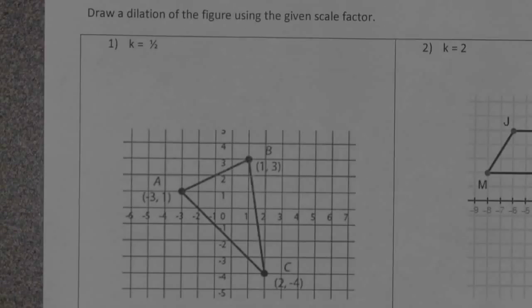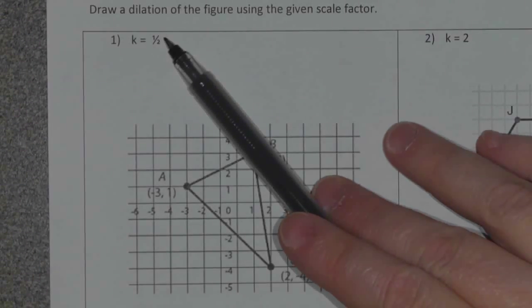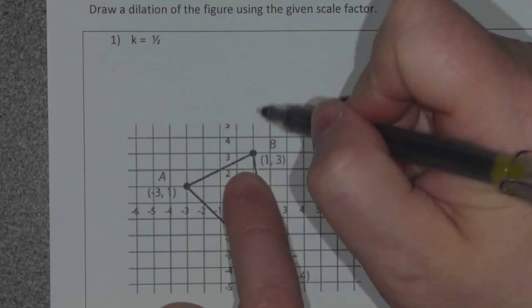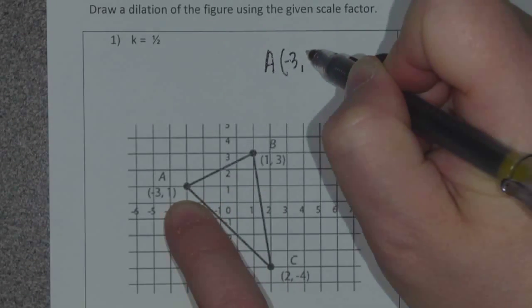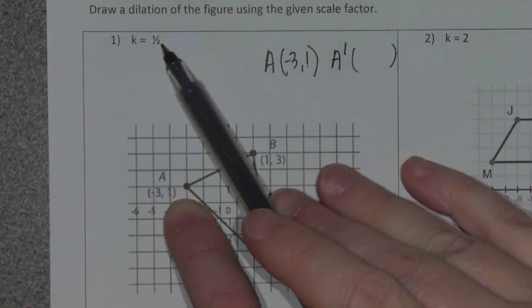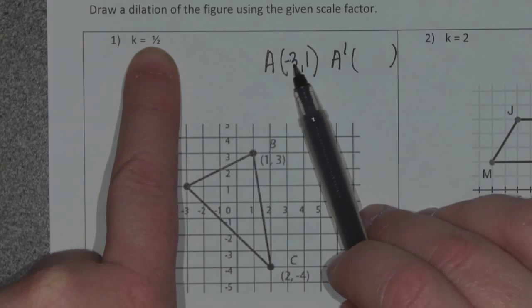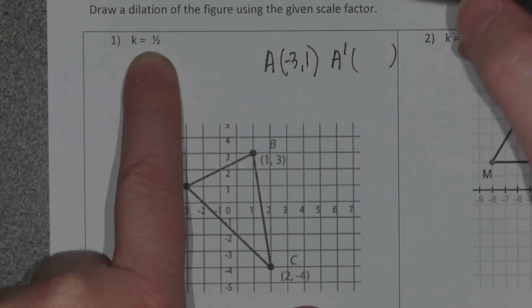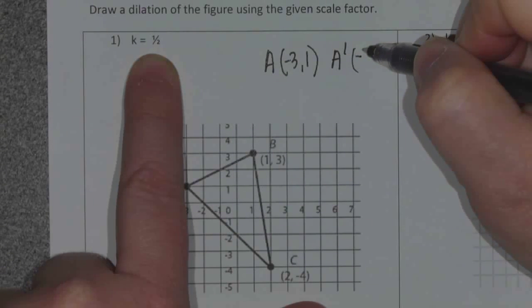Okay, 2 more problems and we're done. We're going to dilate this figure given the scale factor of 1/2. So if my original A value is -3, 1, what's my A prime going to be if my scale factor is 1/2? So it would be -3 times 1/2. Did you get decimals?